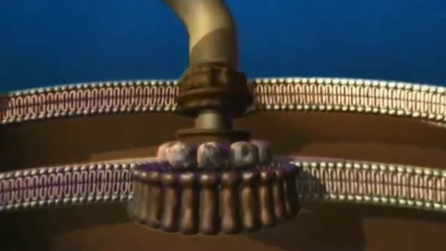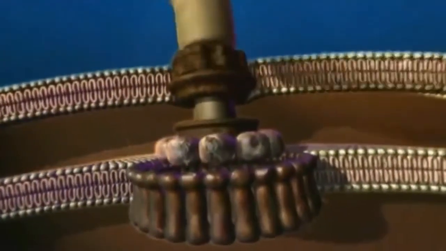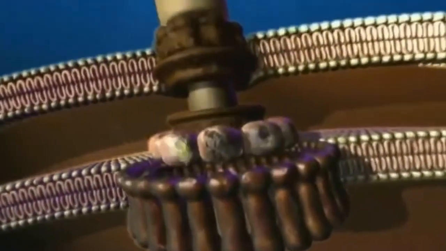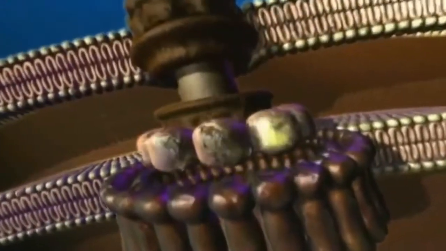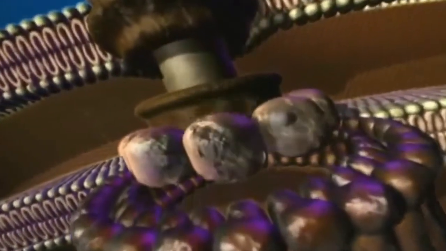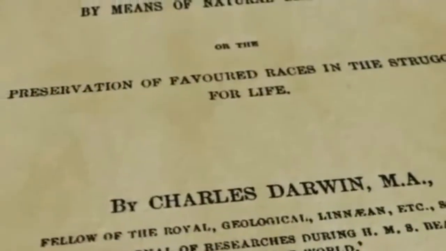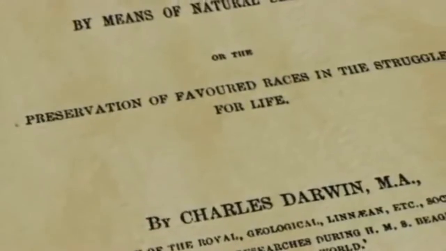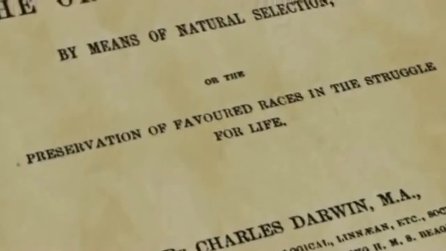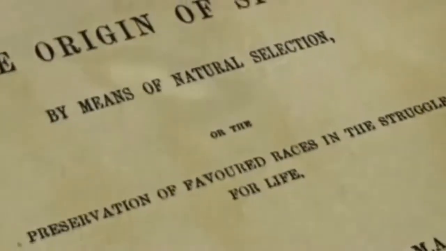We know a lot about the bacterial flagellum. We still have a lot to learn, but we know a lot about it. And there's no explanation for how this complex molecular machine was ever produced by a Darwinian mechanism. 150 years ago, scientists did not know about irreducibly complex molecular machines.